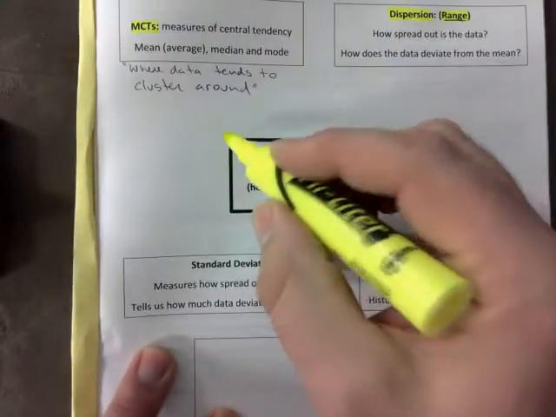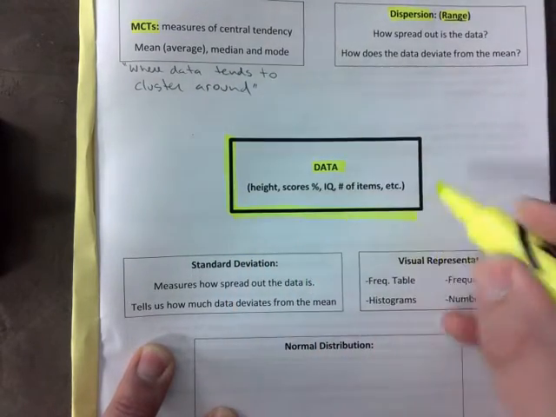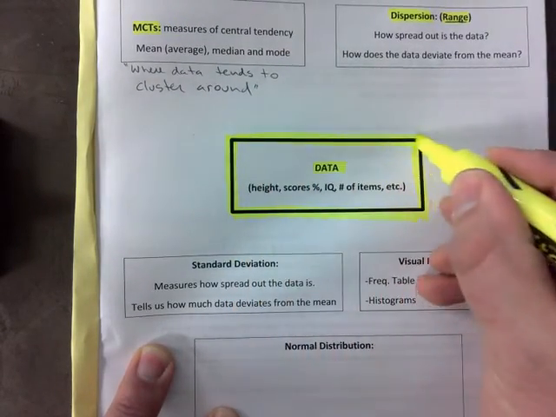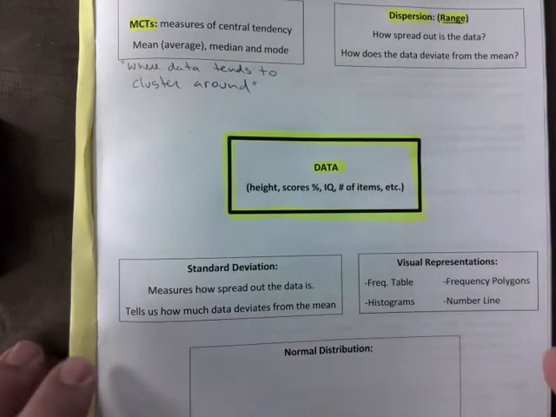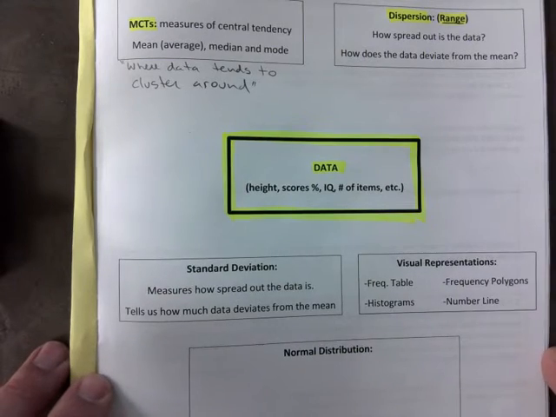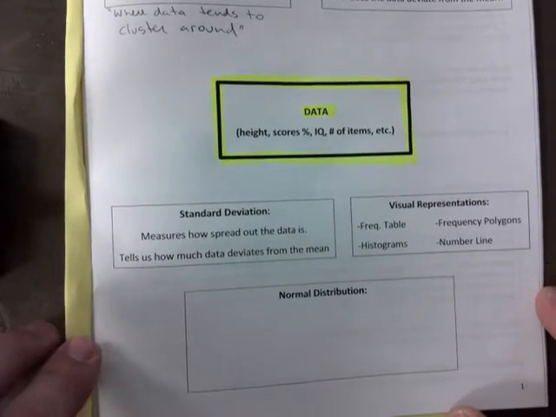So data is at the center, right? That's the center, what everything revolves around. So everything revolves around data. And so the things that are around it and the other boxes are just related to it.